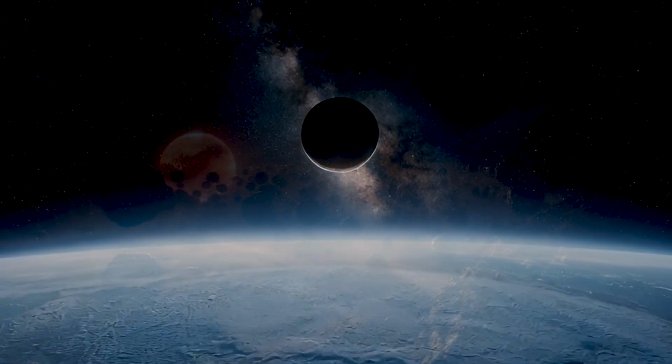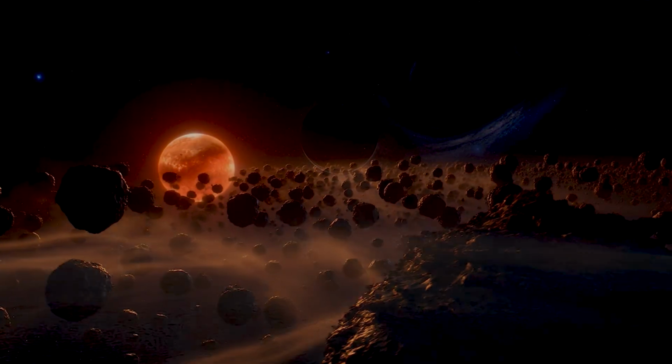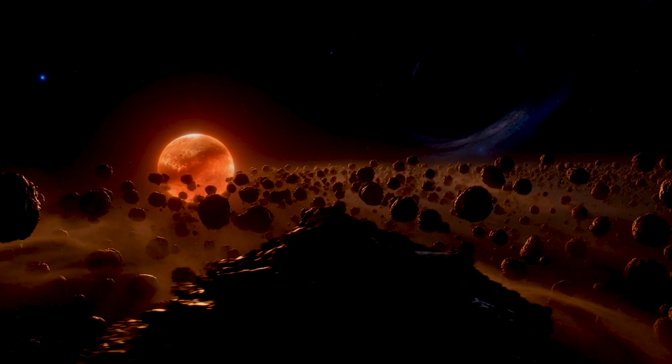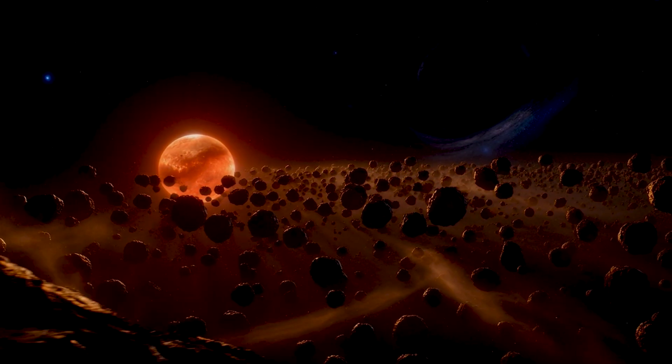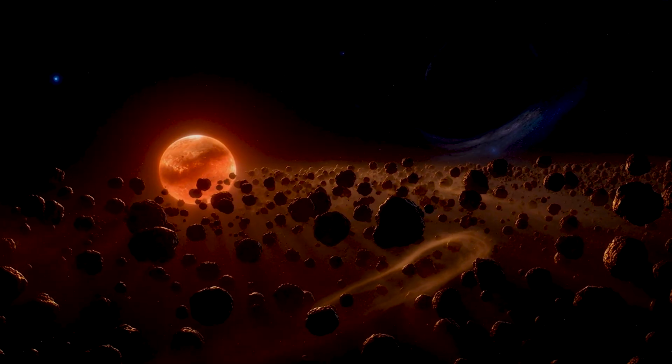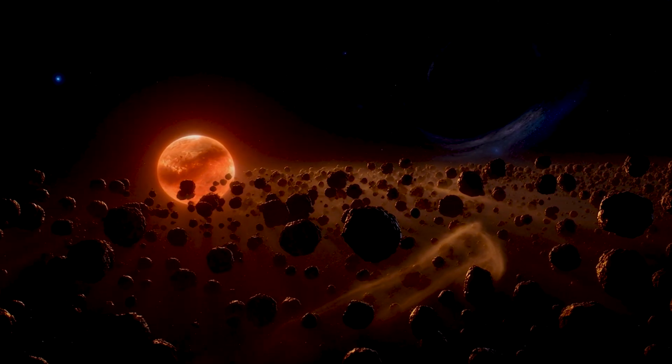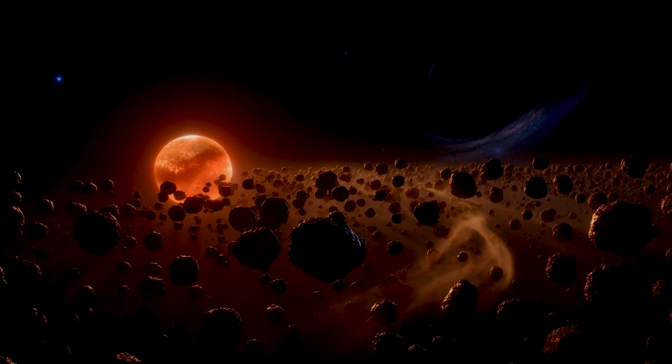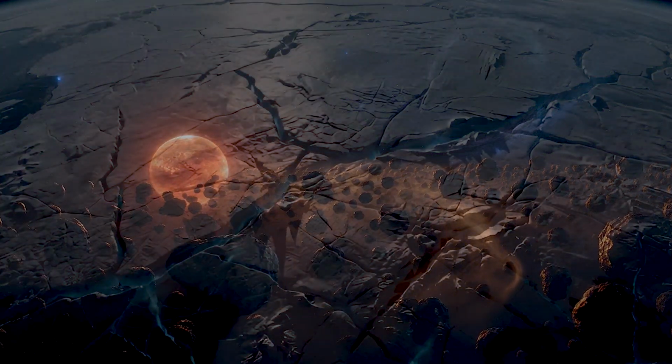Asteroids make the solar system less static and more historical. They remind us that planetary surfaces are not final forms, but records of encounters. That is the central idea worth carrying through the whole episode. Asteroids are small, but they are not minor.